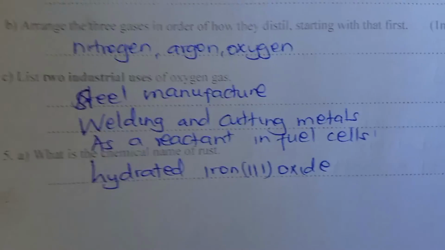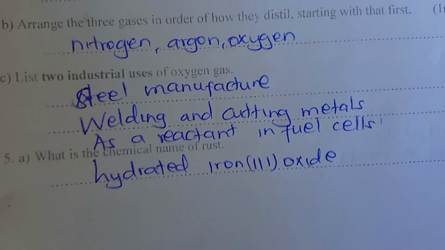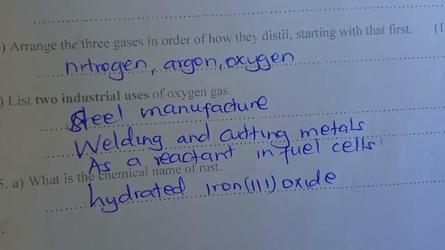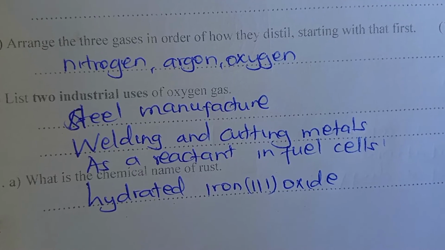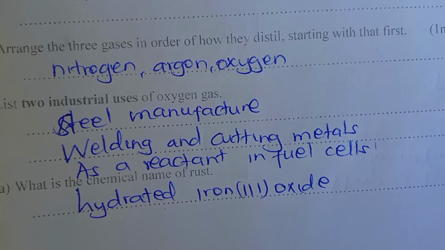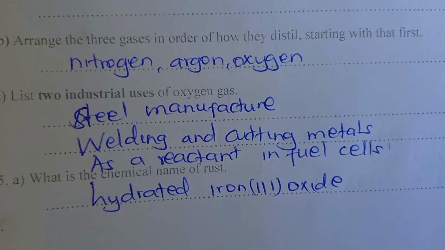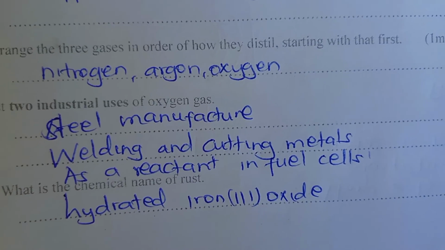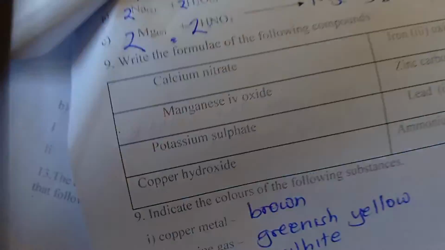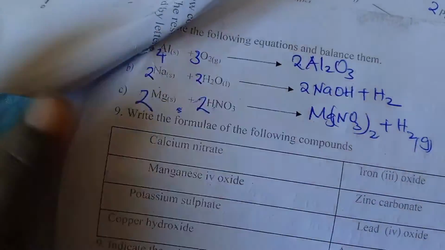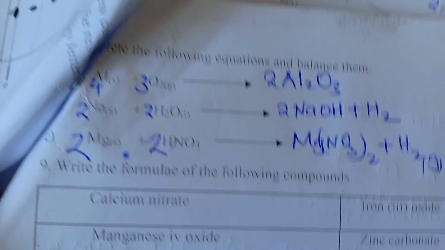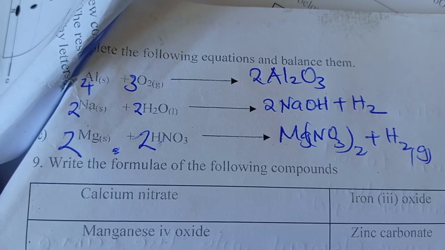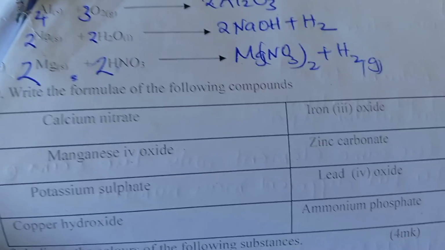List three uses of oxygen gas. It is used in manufacture of steel, welding, in cutting of metal. It is used as a reactant in fuel cells. Chemical name for rust is hydrated iron 3 chloride. Hydrated iron 3 chloride. Now, the next question, you're supposed to complete the following equations and balance them.